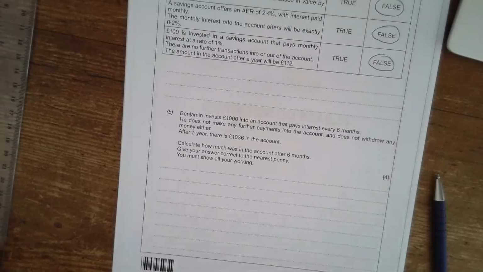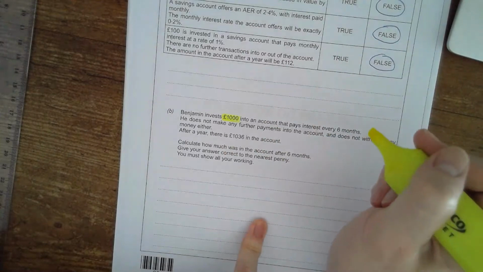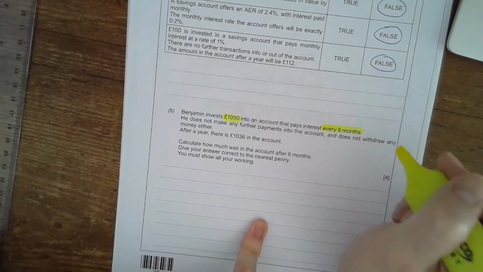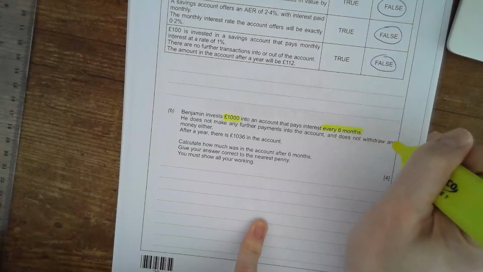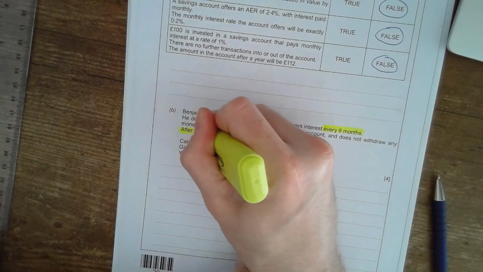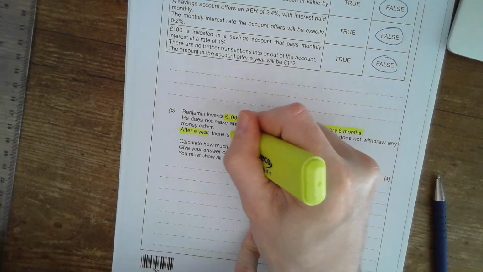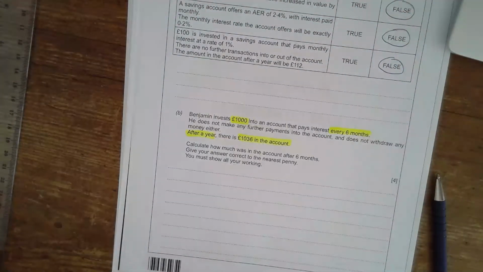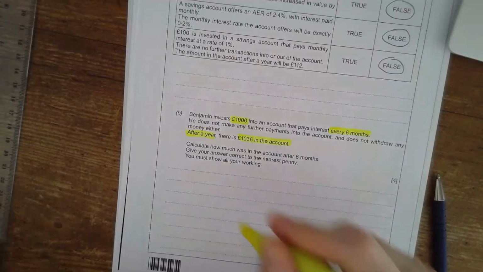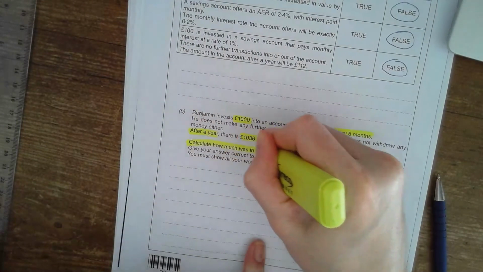It says Benjamin pays in £1,000 into an account that pays interest every 6 months. He does not make any further payments into the account and does not withdraw any money either. After a year, so we've gone from 6 months to a year, there is £1,036 in the account. Calculate how much interest was paid after 6 months.